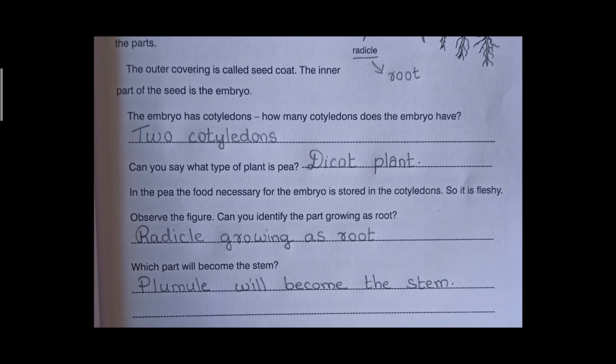Observe the figure. Can you identify the part growing as root? Radicle growing as root. Which part will become the stem? Plumule will become the stem.